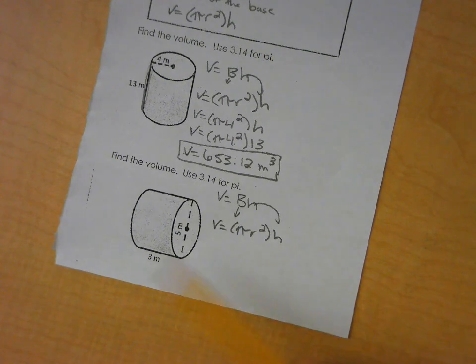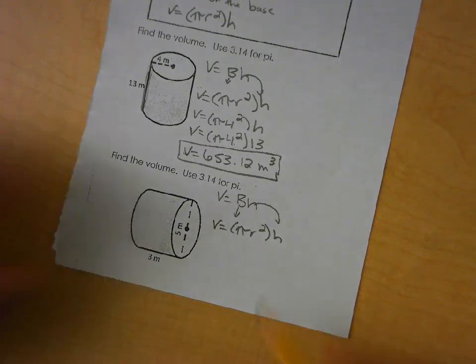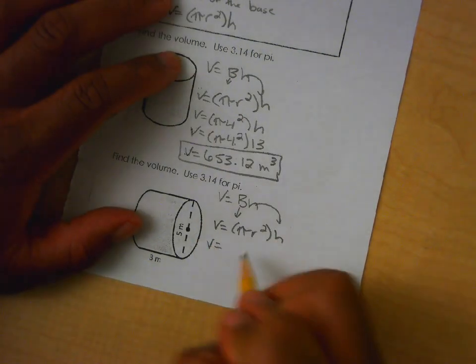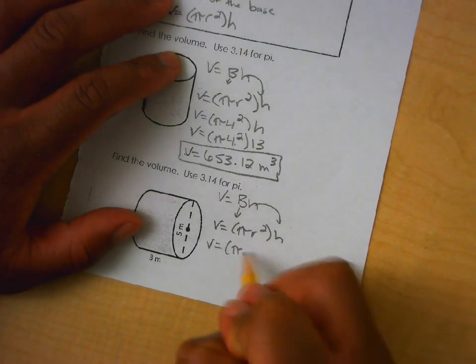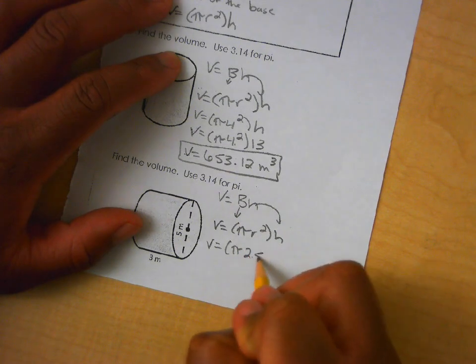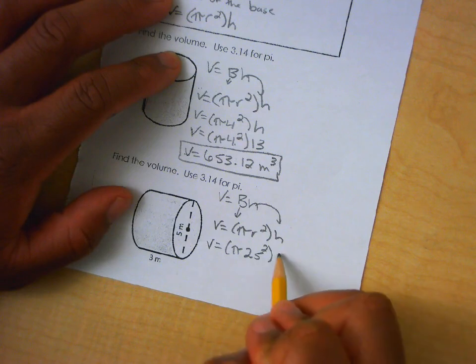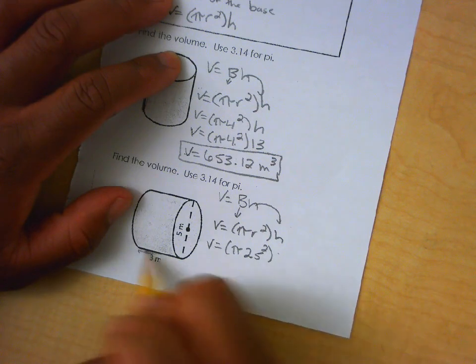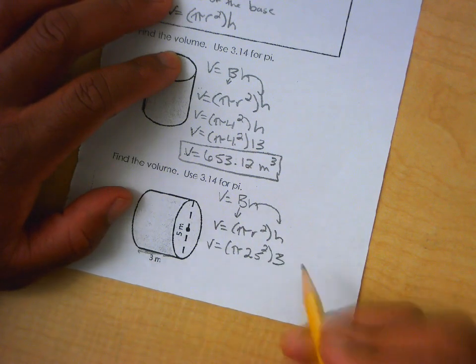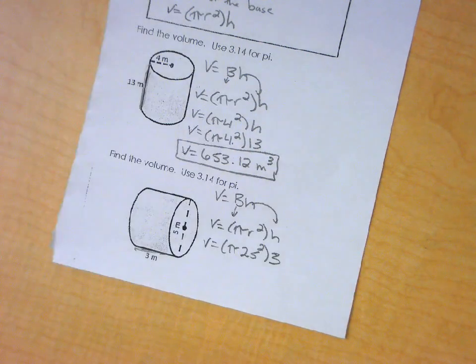2.5. 5 is all the way across. That's my diameter. Half of that is 2.5. So my formula will be volume equals pi times 2.5 squared times the height. What's my height? 3. Even though it's on the side like that, that's still your height.